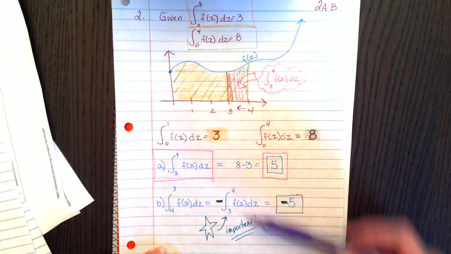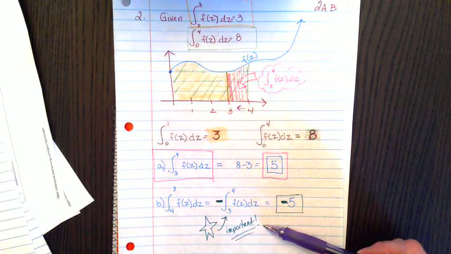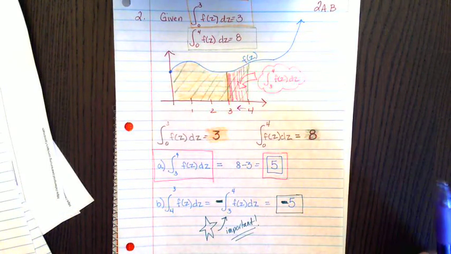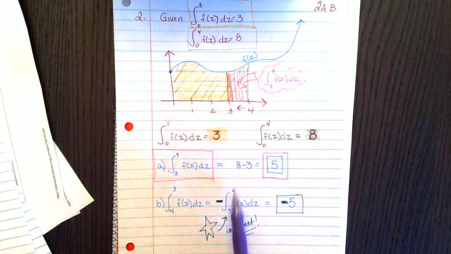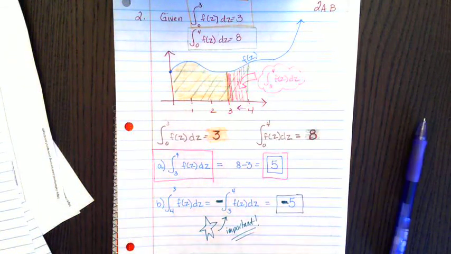Just remember to apply that if we reverse the limits, so if we integrate from 4 to 3 instead of 3 to 4, these are opposites of one another. So we get the opposite of the integral from 3 to 4. So we get the opposite of 5, or in other words, negative 5.